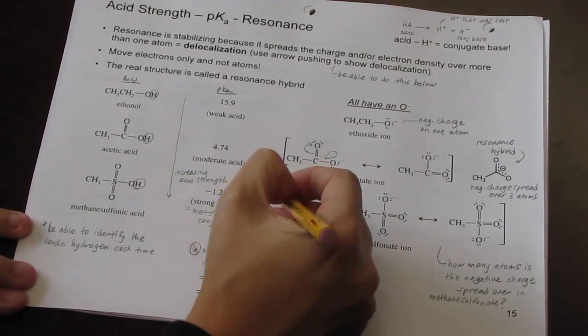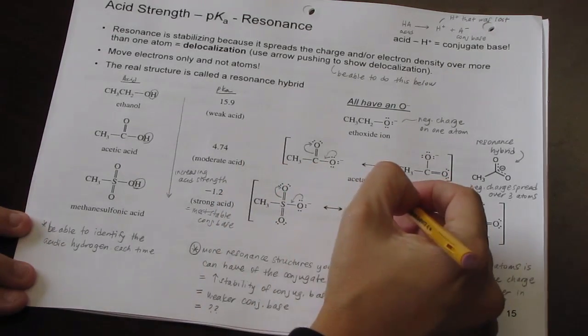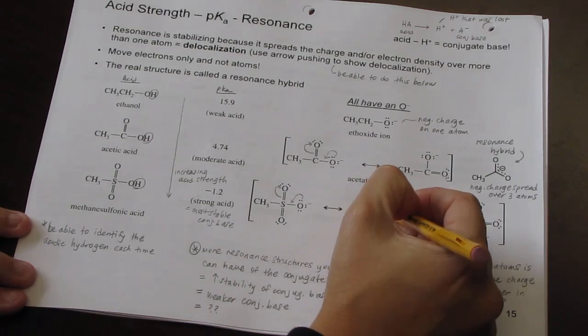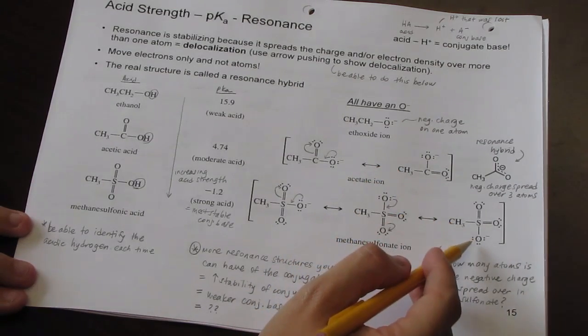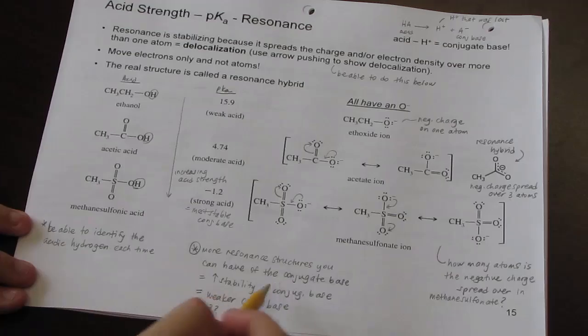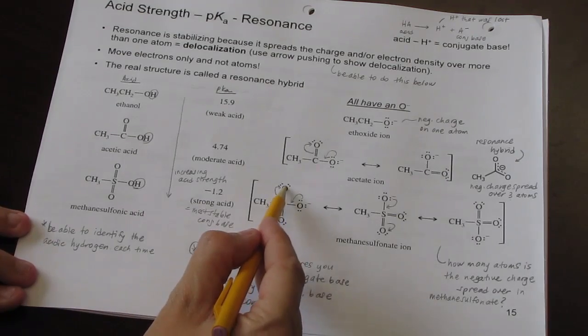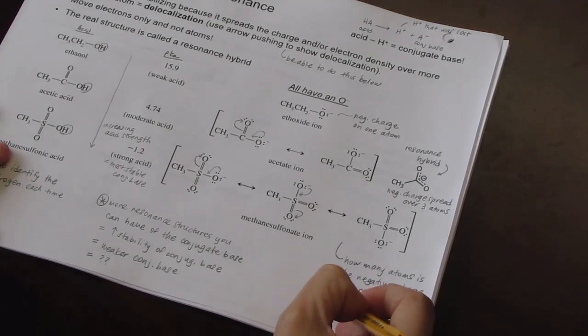For the last case, you can resonate to either side. I'm going to push it onto here, which results in this structure. Furthermore, this can push down to here onto this oxygen and result in a third structure. So the question is, how many atoms is the negative charge spread over in this structure? It's spread over each oxygen and the sulfur, so the answer here would be 4.